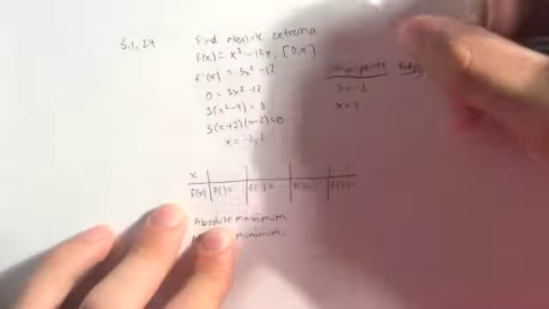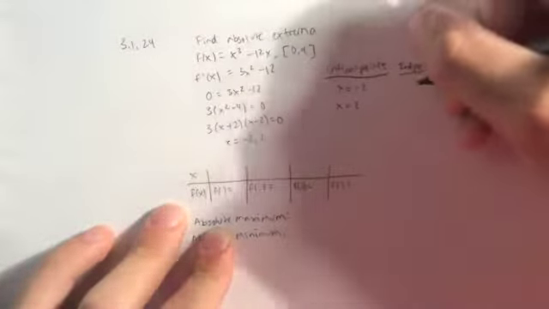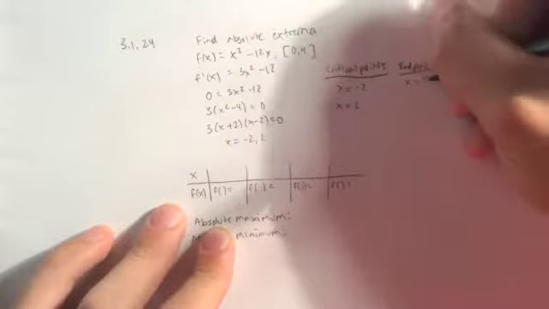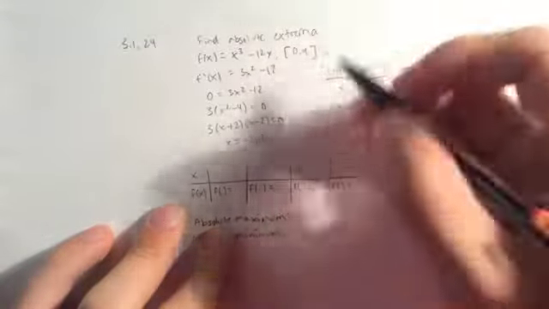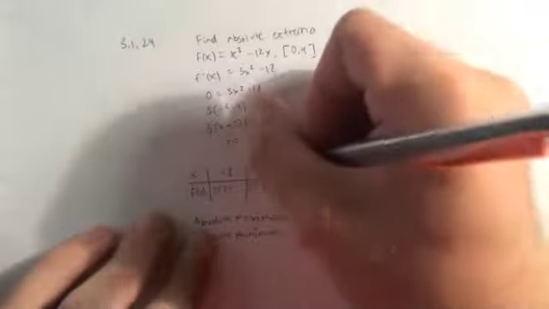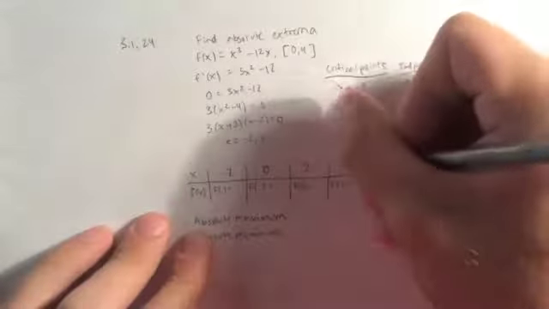And you also have to include the endpoints, since it's absolute extrema on a closed interval, which would be x equals 0 and x equals 4 from this interval. So then you plug these values in the table down below. So you have negative 2, 0, 2, and 4.